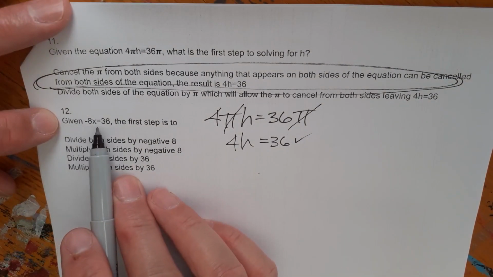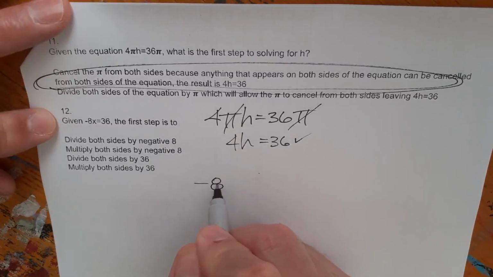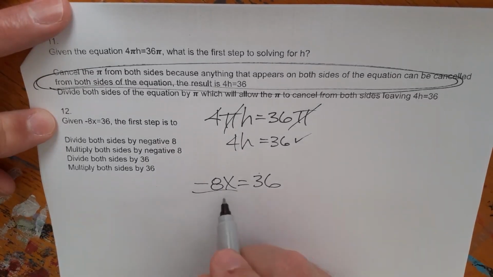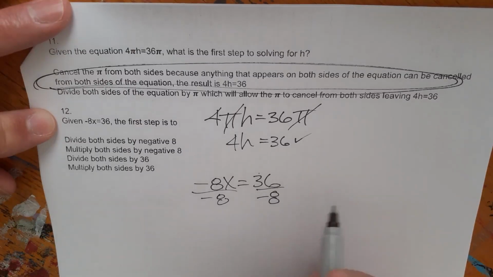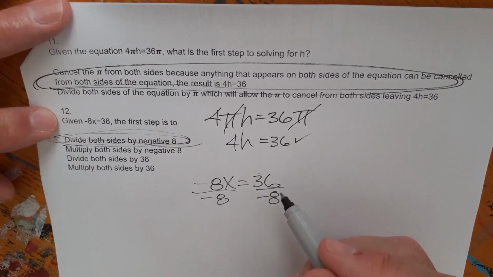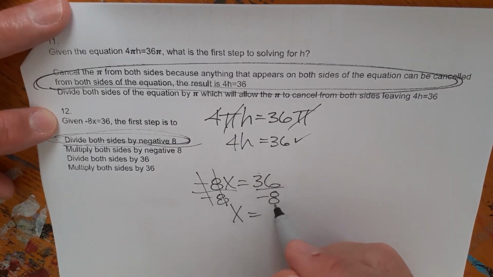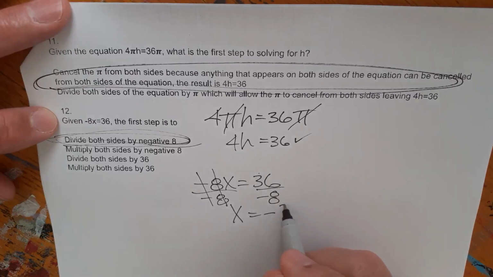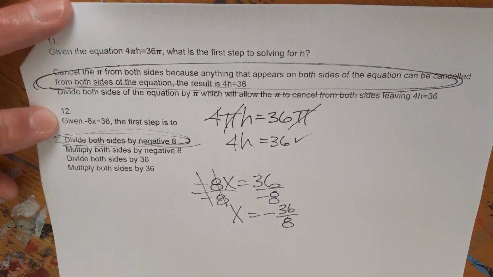Given negative 8x equals 36, what's the first step? Well, I'm going to divide both sides by negative 8. Divide both sides by negative 8. And what's going to happen? Why do they call this a one step? Because once this is gone, 36 divided by 8, right, is positive. And let's just leave that as a negative 36 divided by 8. Okay. All right. Anyway, we're done. It's one step because one step and we're done. Right? That's why they call it a one-step equation. Two steps and three steps, and multi-step equations will have more steps in them.